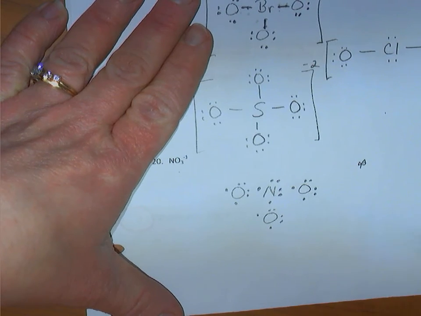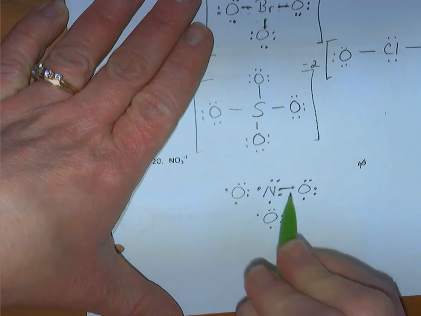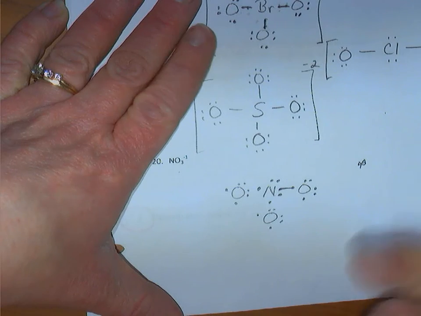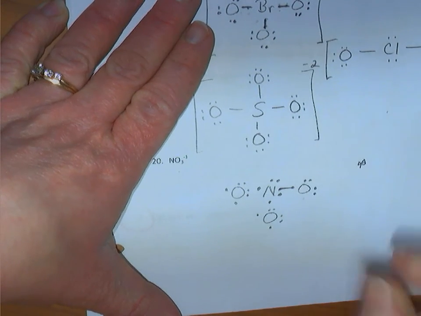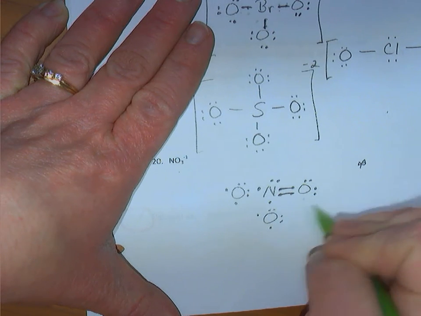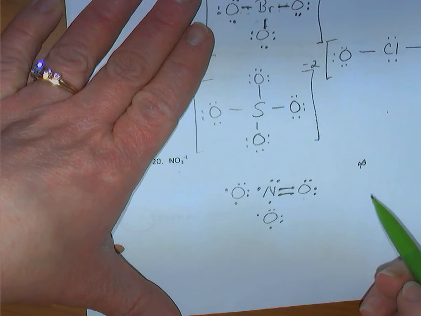Well, I'm going to start with this. Oxygen needs 2 more, so I think double bond. Let's just try that. So we'll make a single bond from 1 electron from nitrogen, 1 from oxygen. Another bond, 1 from nitrogen, 1 from oxygen. That satisfies this oxygen. But then that also ends up satisfying nitrogen.